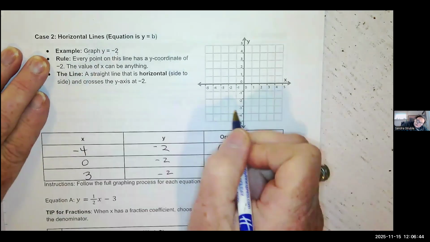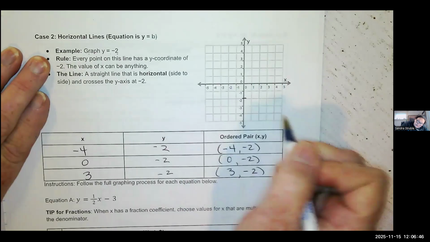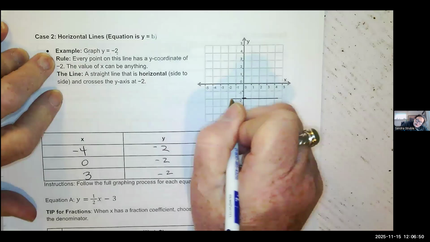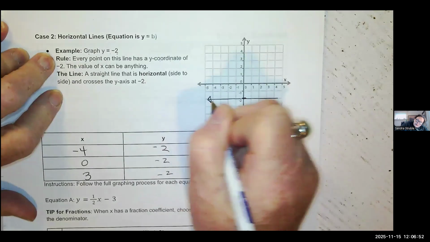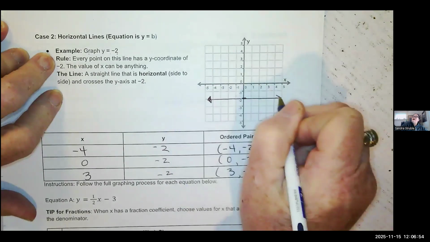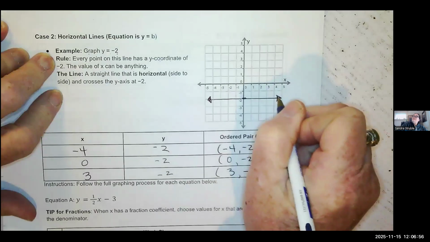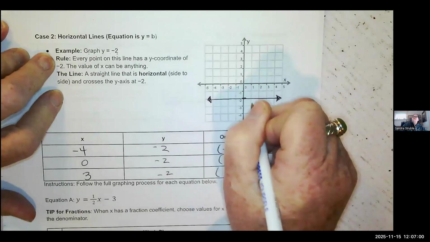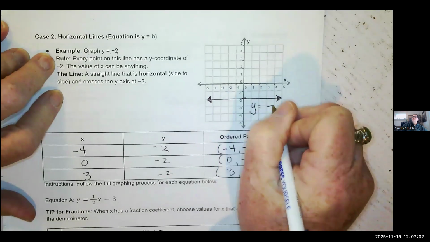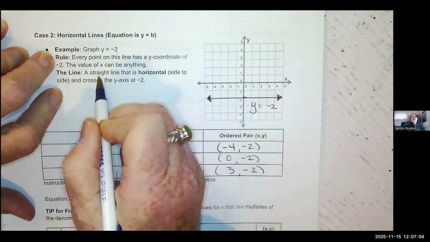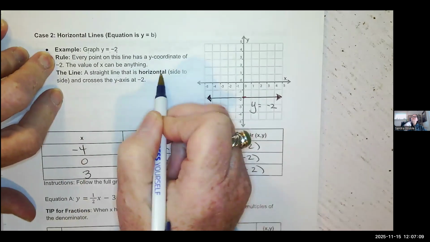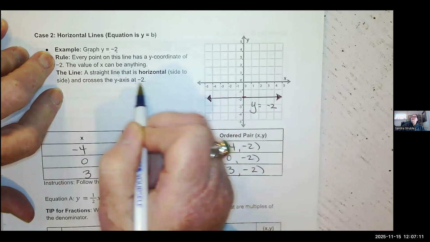So from there, I'm just going to create a line that goes through -2 with arrows on both ends to represent that it keeps going on and on forever, and labeling what that line is. y equals -2. The line is a straight line that is horizontal, side to side, and it crosses the y-axis at -2. Let's verify that our ordered pairs are working.